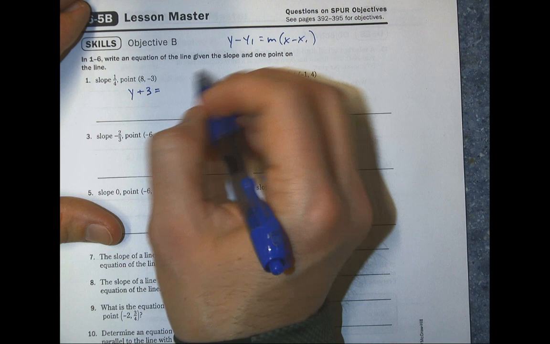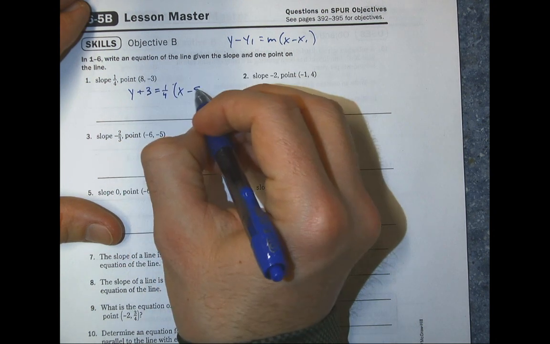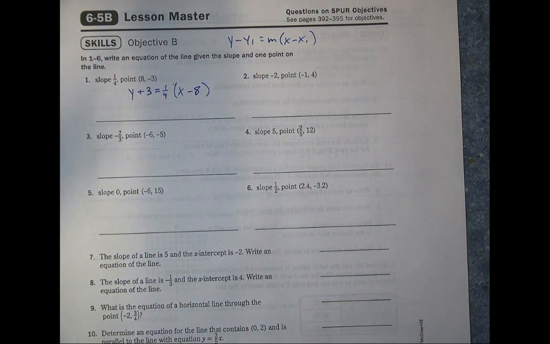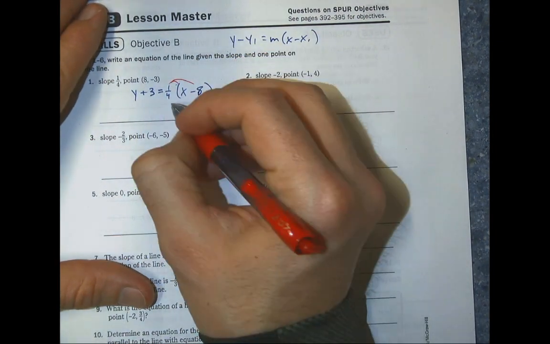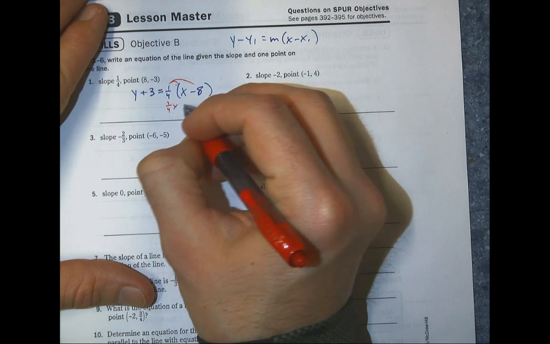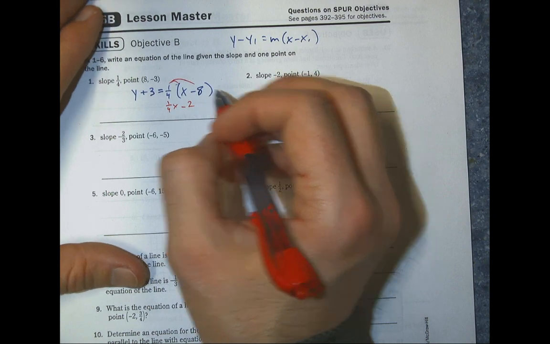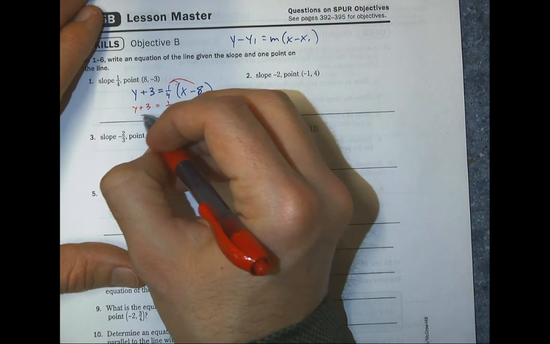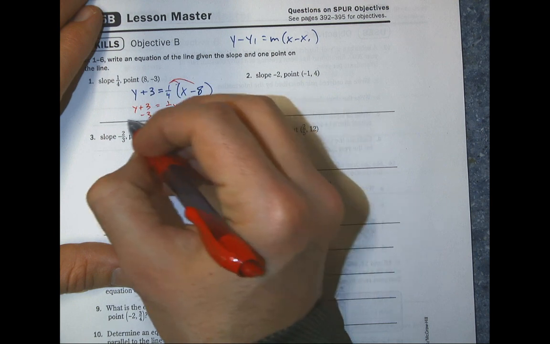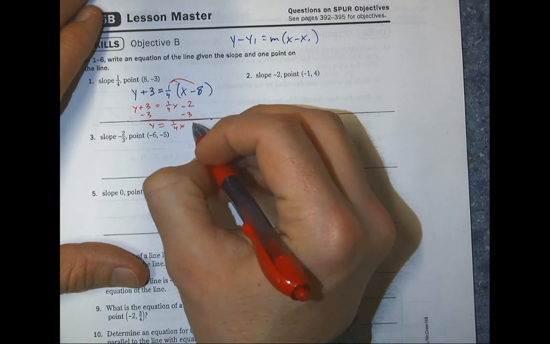Slope drops in for m, that's 1/4, times x minus my x value of 8. So I leave it negative right there. And what I have to do is I have to distribute and solve. So I'm going to get 1/4 x minus 1/4 of 8 is 2, just dividing by 4. So this side I still have y plus 3. I'm going to minus 3 now to get this in my y equals form. So I have y all by itself, 1/4 x minus 5.